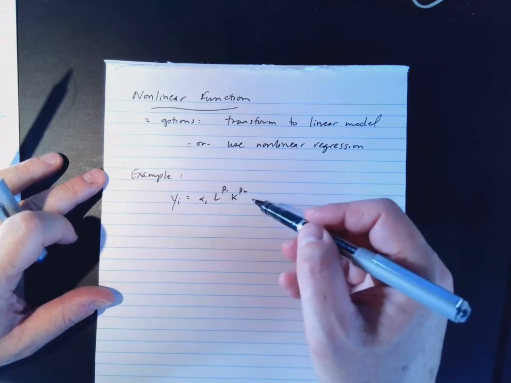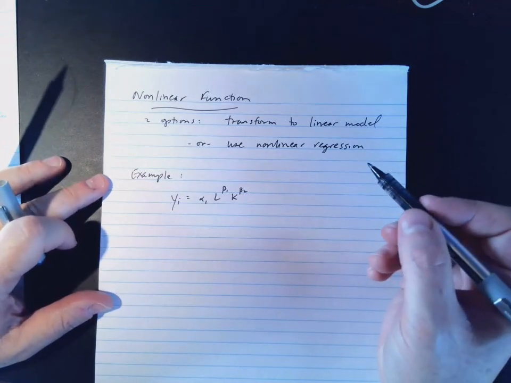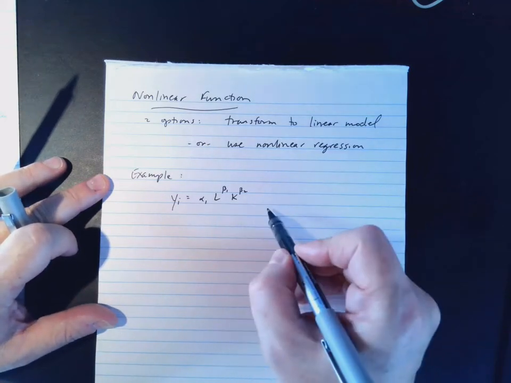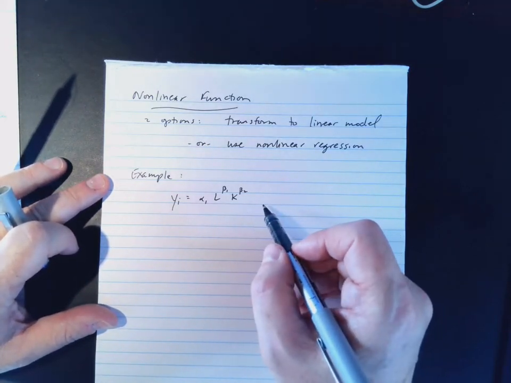Well, if you add an error term in there, you still can't use linear regression. You can't use the lm command in R. You can't estimate that as a linear regression.